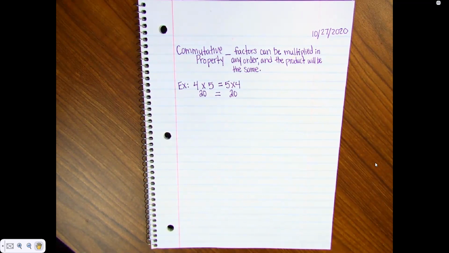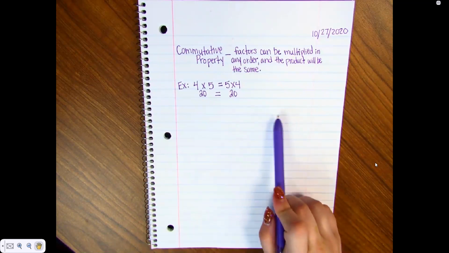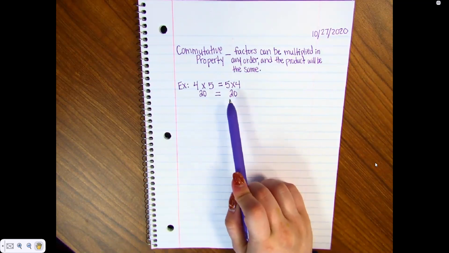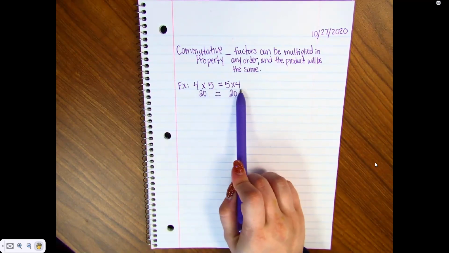It works the same way if you were to look at it in a word problem. So if a frog hops 4 times, each time he hops 5 feet, how far does the frog hop? Well, I know my multiplication sentence is 4 times 5 because those are the numbers in my word problem. Well, if they switch the 5 and the 4, I'm still going to have the same product. It's just that the multiplication sentence is flipped.